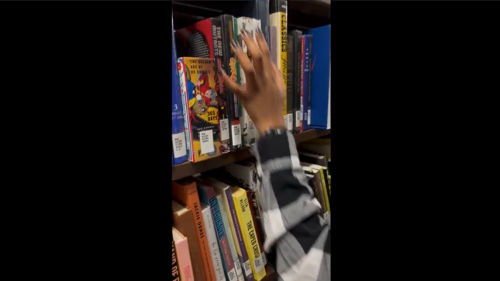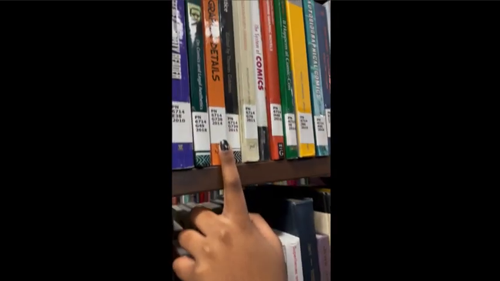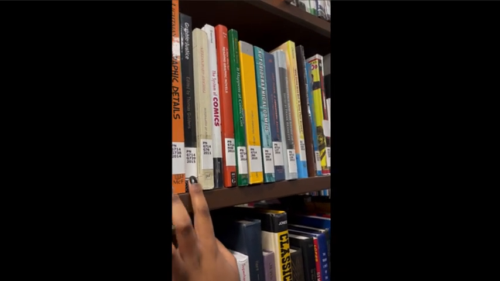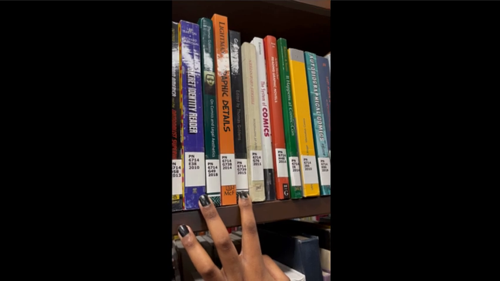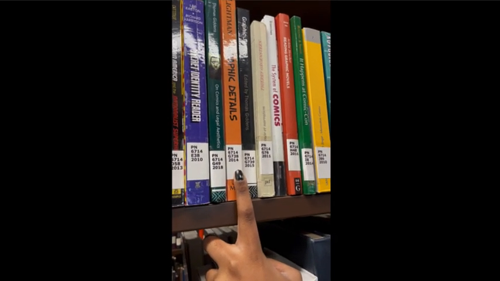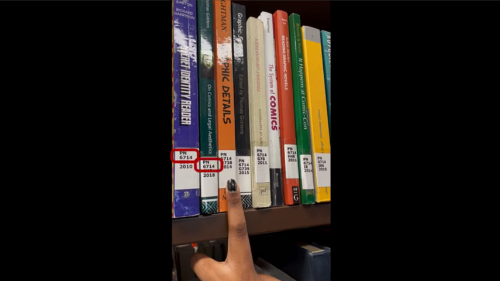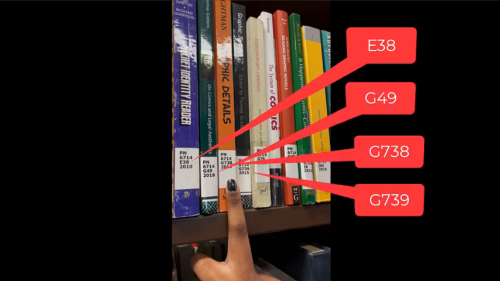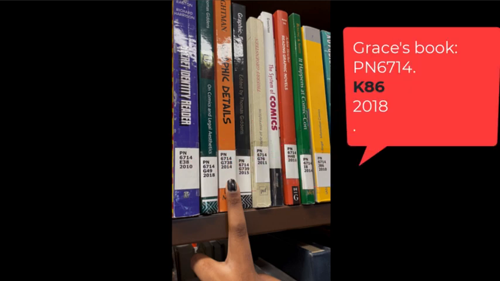Six, 7, 14, right here. Wait. Is it this one? Now, Grace probably got a little confused here because she was so focused on that PN 6714 that she kind of forgot that once she gets to that section, she'll need to use that cutter number. And in this case, she needs to look for K86.